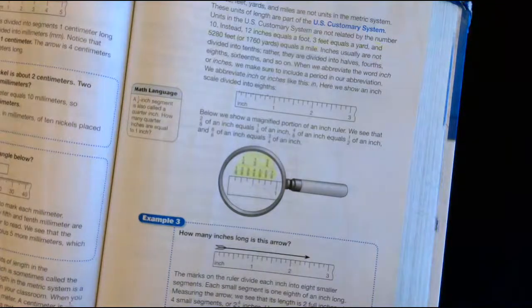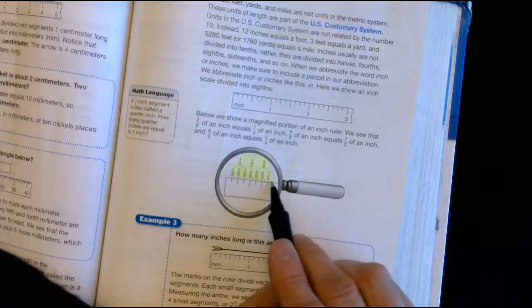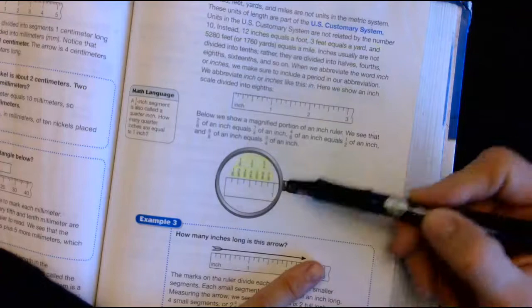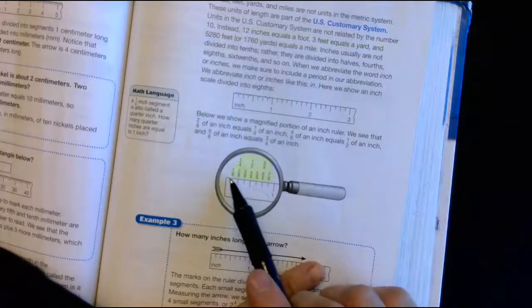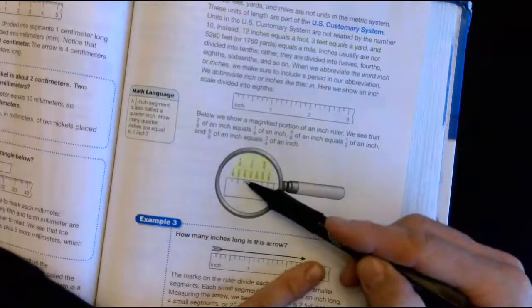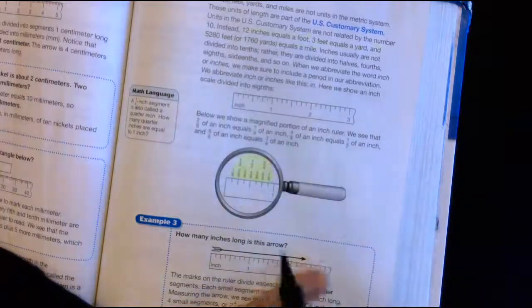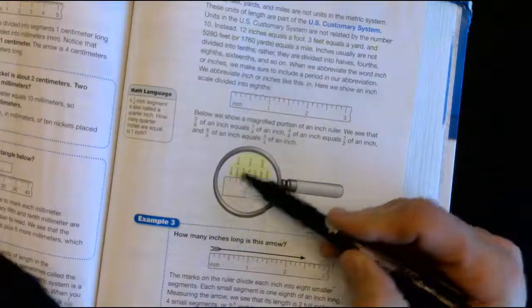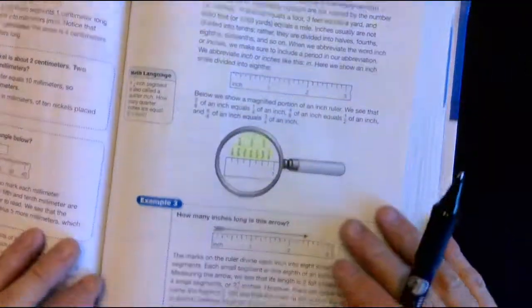So here's a magnifying of just that area. You'd read it like this: 1/8, 2/8, 3/8, 4/8, 5/8, 6/8, 7/8. However, 2/8 is reduced to 1/4, 4/8 is reduced to 1/2, and 6/8 is reduced to 3/4. So we'd read it like this: 1/8, 1/4, 3/8, 1/2, 5/8, 3/4, 7/8. Notice the ones we read as eighths were all odd: 1, 3, 5, 7. And in between those, we would reduce these up here to fourths and halves.